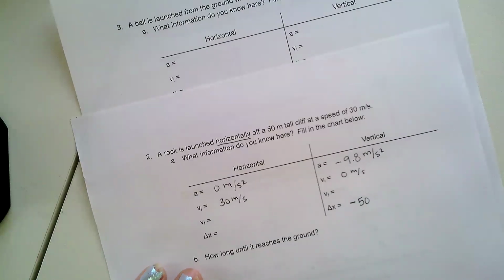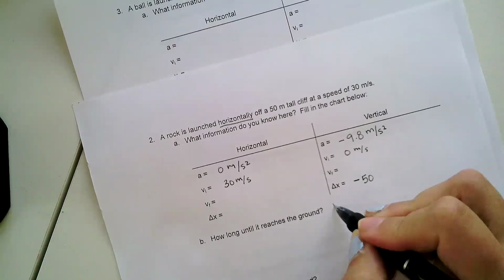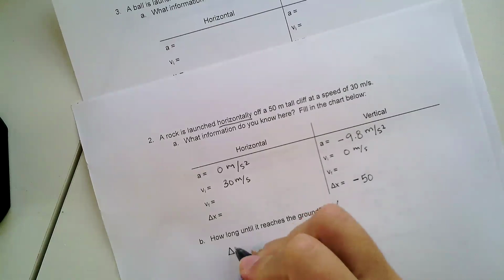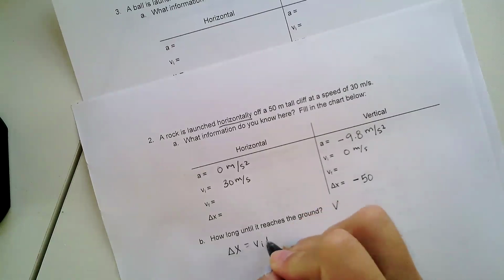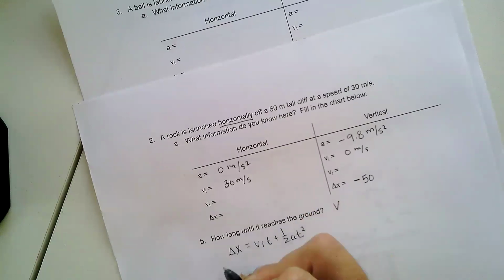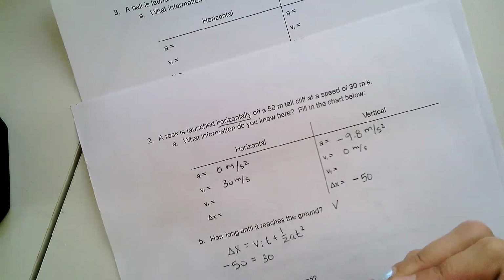Okay. So now, how long until it reaches the ground? That's a purely vertical question. And so I'm going to use equation 2. Negative 50 equals 30. Oh, what did I do here?